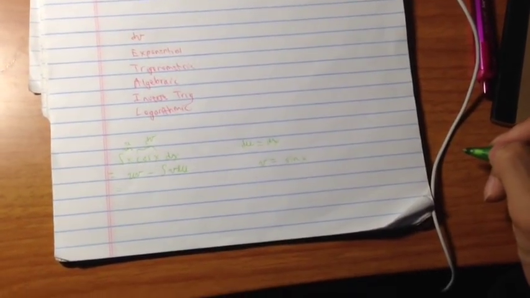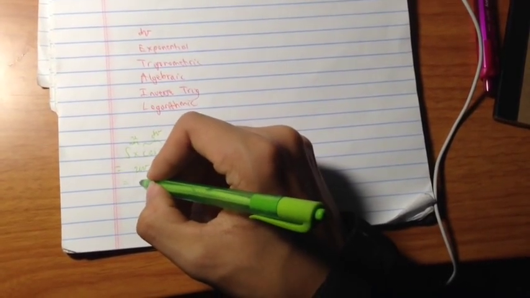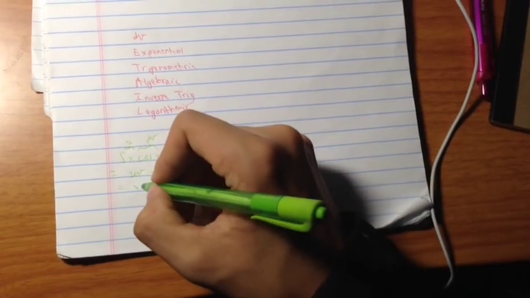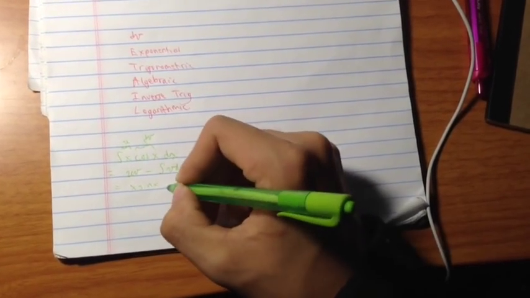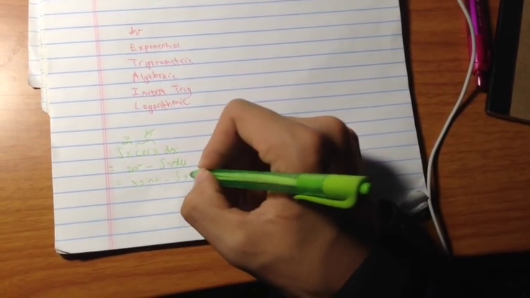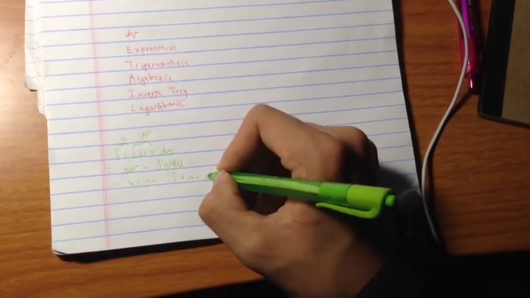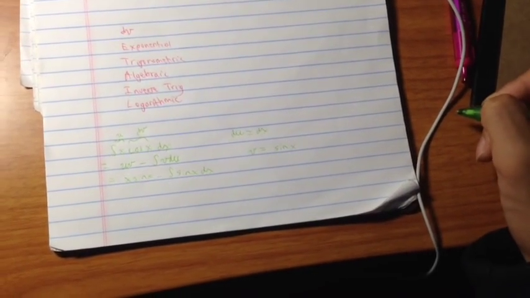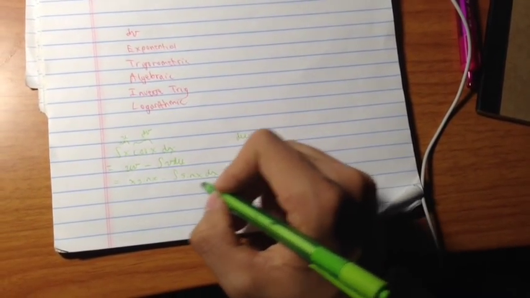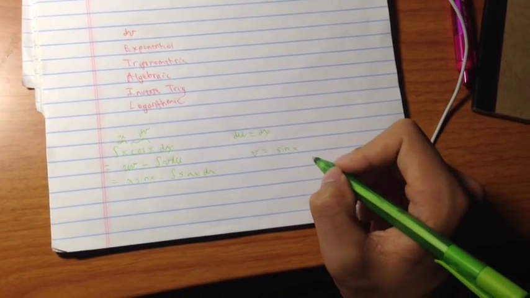Plugging in the terms that we now know, u is x and v is sine x, minus the integral of v, sine x, du, which is equal to dx. This is a pretty easy integral to take, since the integral of sine x is just negative cosine x.